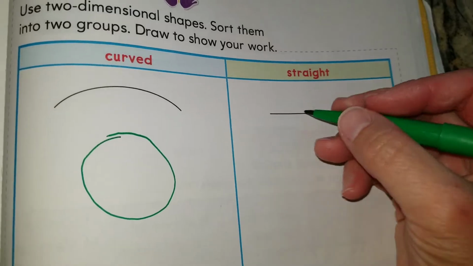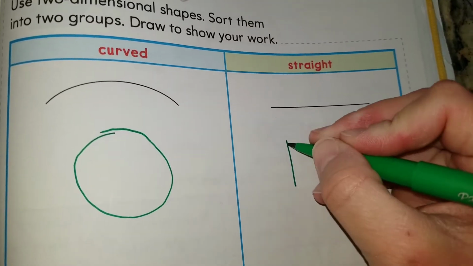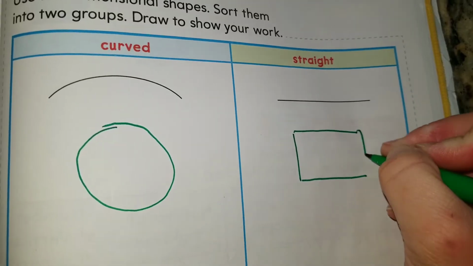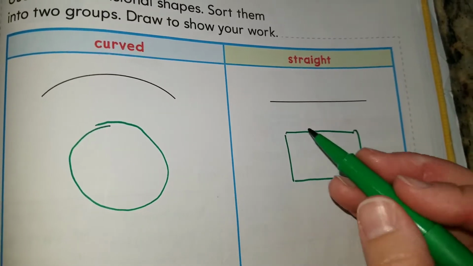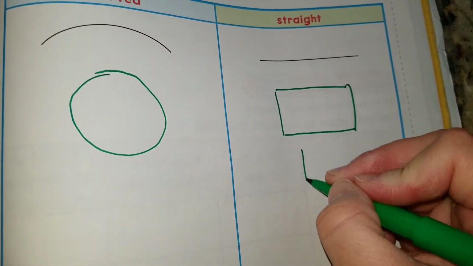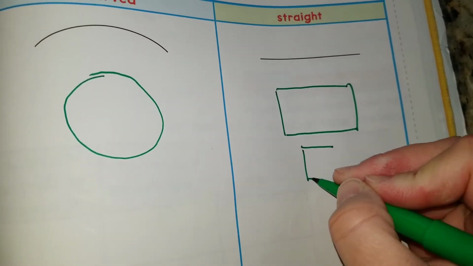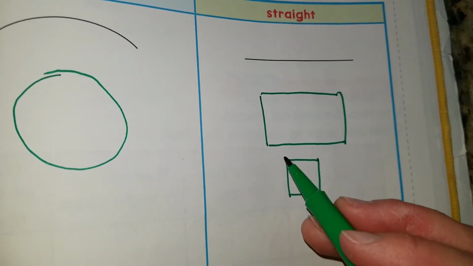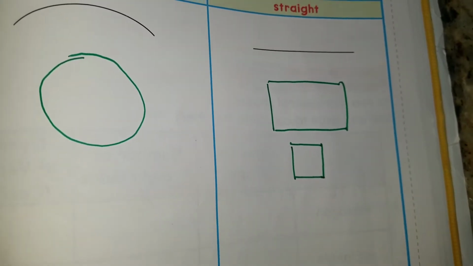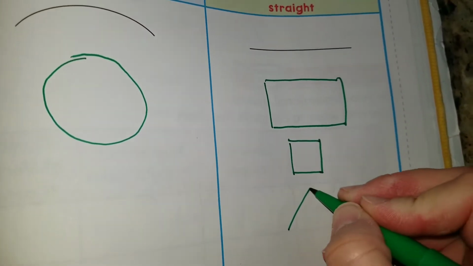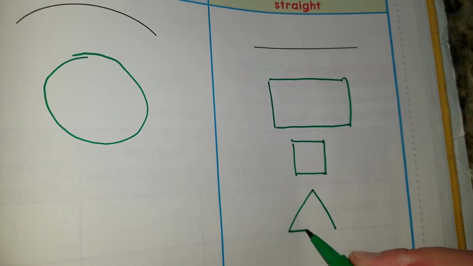The straight sides, boys and girls, we're going to draw a rectangle. Don't forget, a rectangle has two short sides and two long sides. We have a square. A square has straight lines too. A square has 4 sides of equal length. And finally, we have a triangle. A triangle is also made out of straight lines.